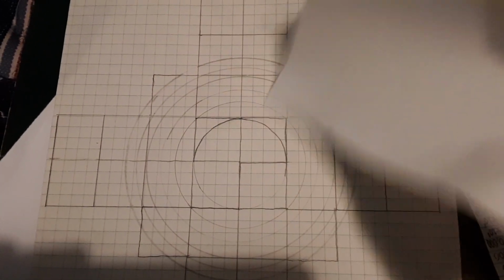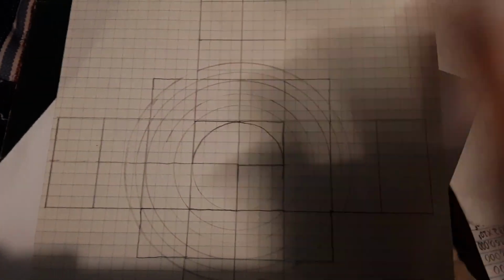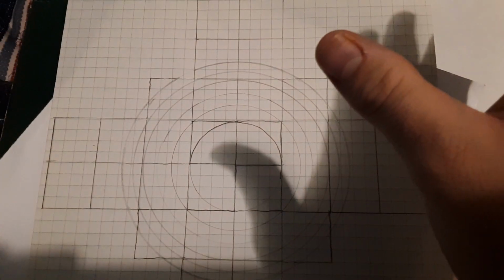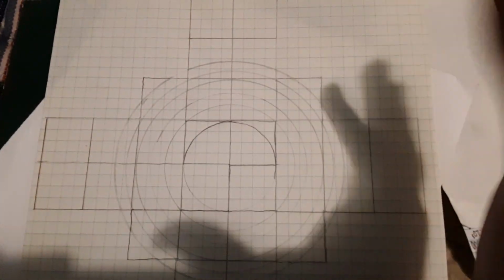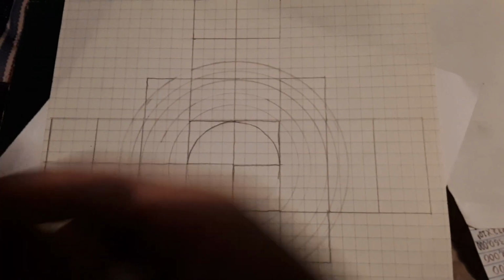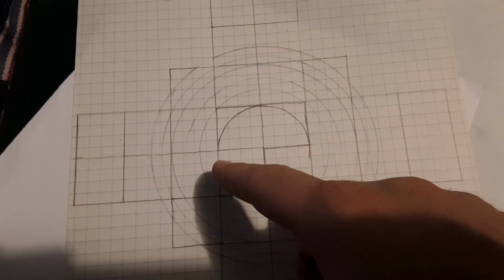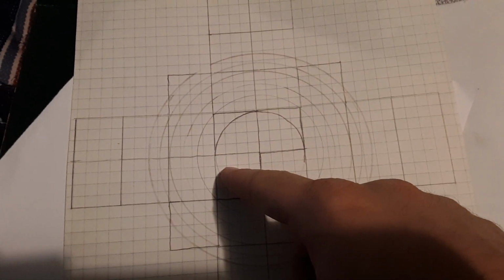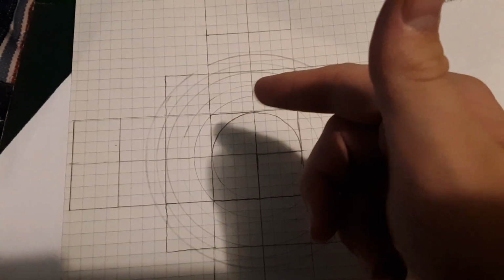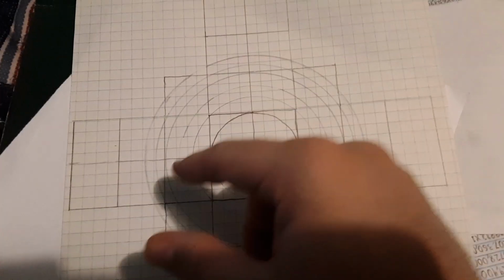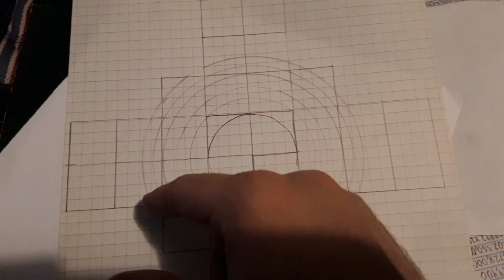Each one of these circles is a square root radius, and I had an example of this. Eric Larson has more examples, but this is roughly the square root of 1, which is 1, the square root radius of 2, which is 1.414, then the square root radius of 3, approximately 4, 5, and 6, right?